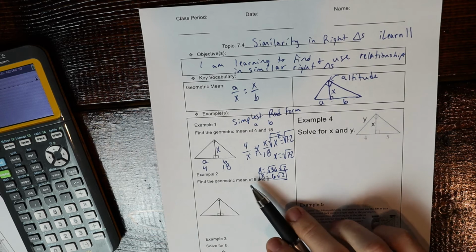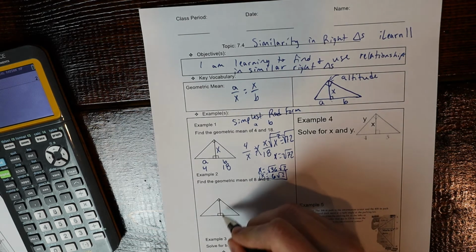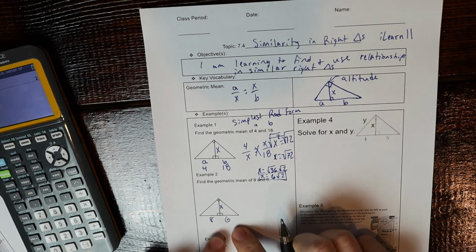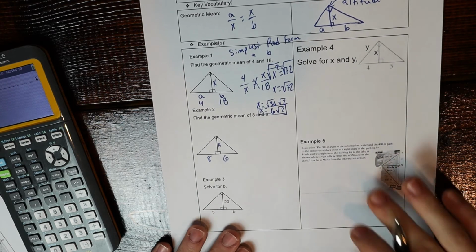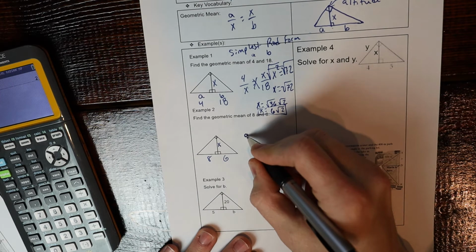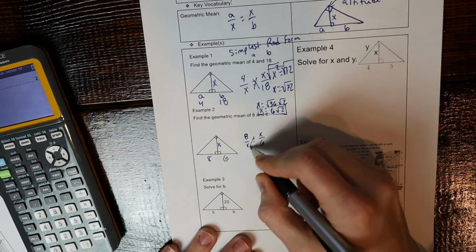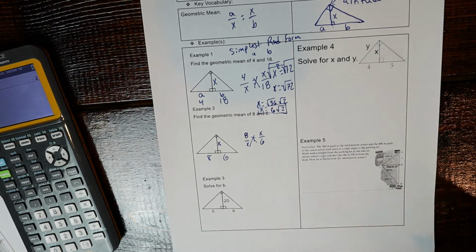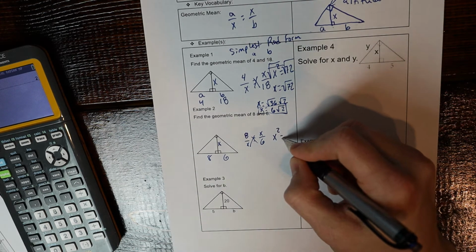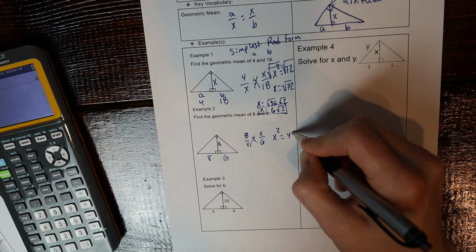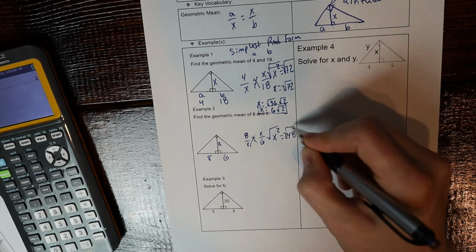You'll repeat this process for example 2. So I'll do that one real quick for you. Again, A and B are interchangeable. So once we set this up, it would be 8 over x is equal to x over 6. And you would cross multiply it. When you cross multiply it, you'll get x squared is equal to 48. And then you'll take the square root.